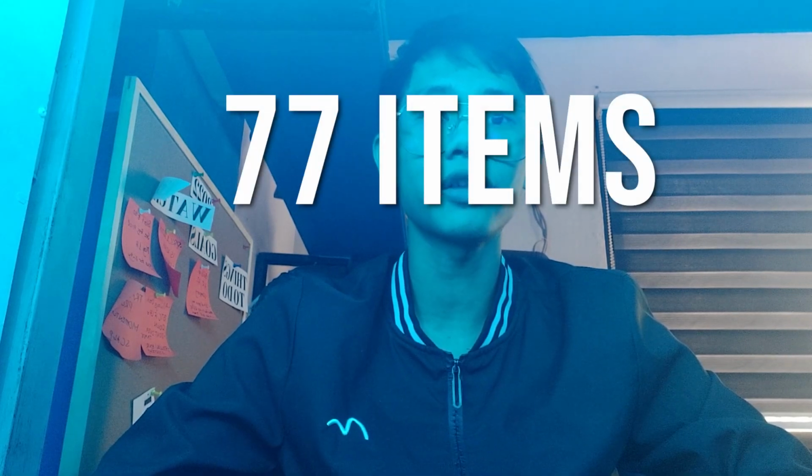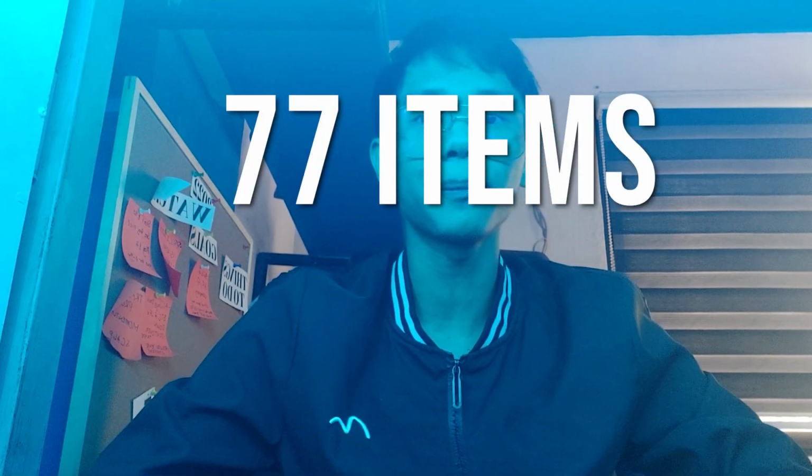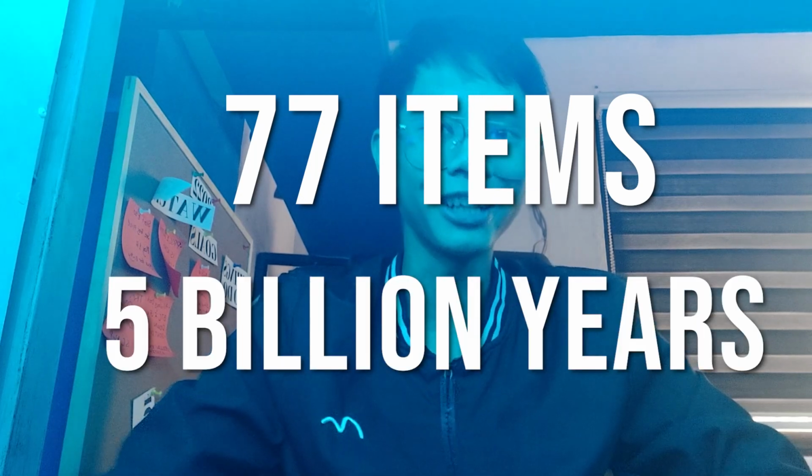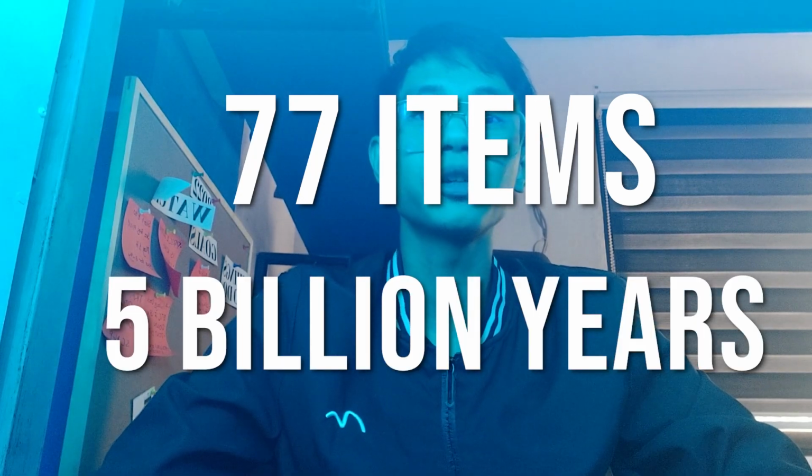Now, here's the graph to show it visually. Seeing the graph with some number, not only you won't miss your flight, but life itself or the world itself will be gone. To be precise, only 77 items are enough to occupy my laptop for 5 billion years, imagine that, before it comes with a solution.